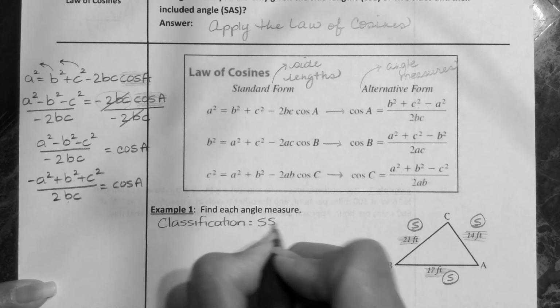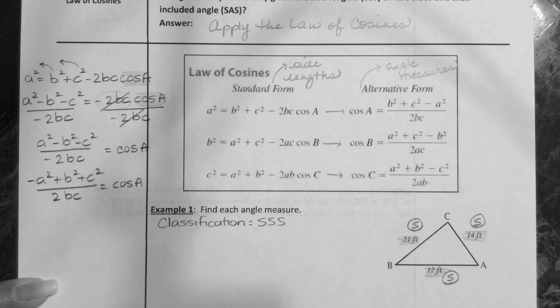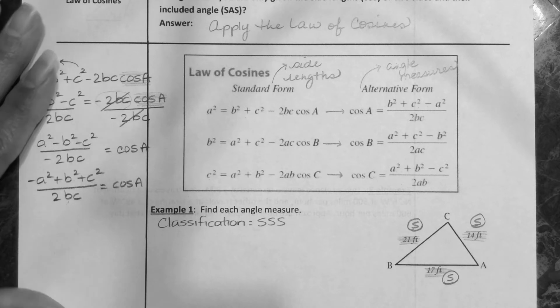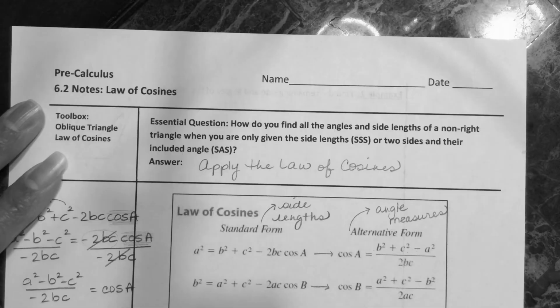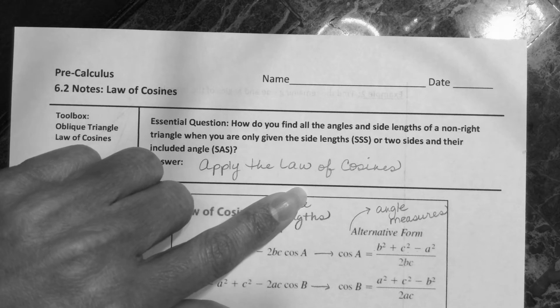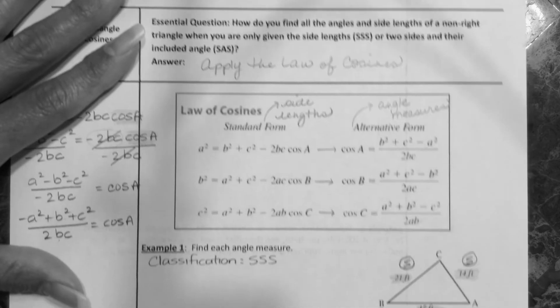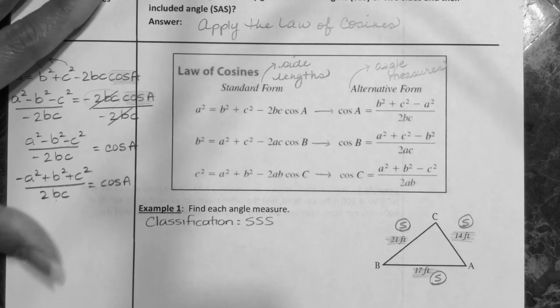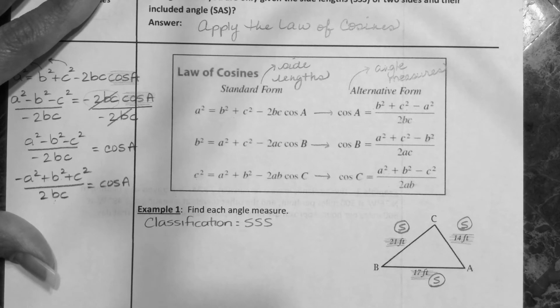That automatically means that you are going to be able to use the law of cosines in finding your angle measures. Side allows us to use law of cosines. So, what are we looking for? Well, we are specifically looking for angle measures. We're looking for angle A, B, and C.